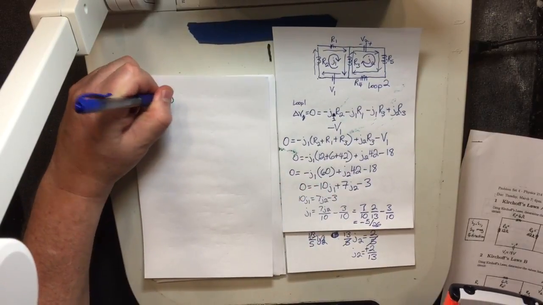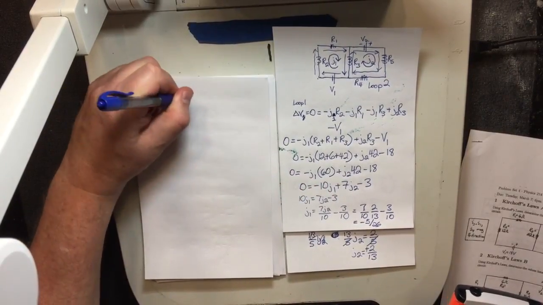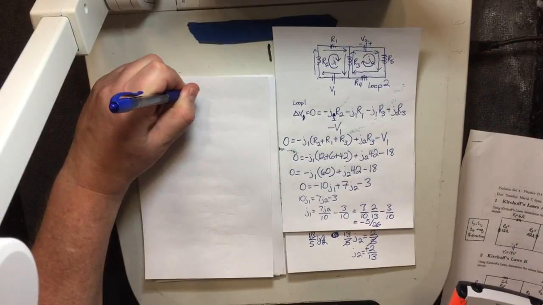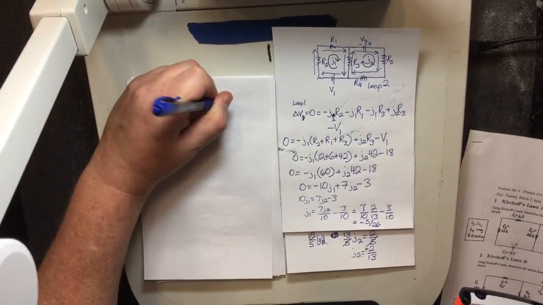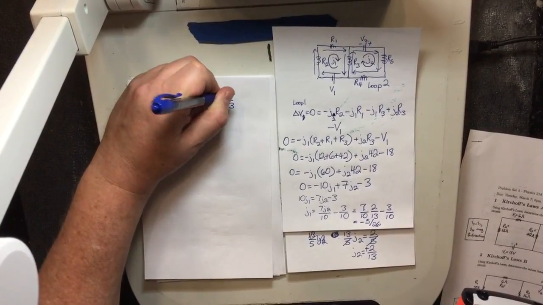So J1 is -5/26, and J2 is 2/13 positive.